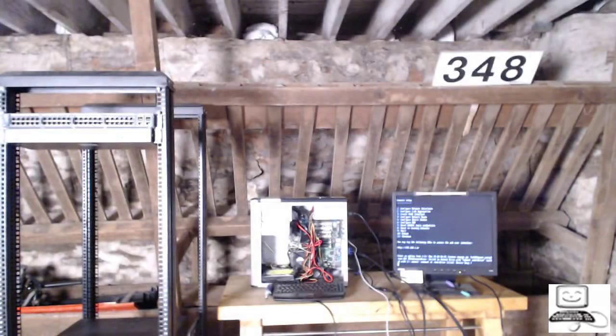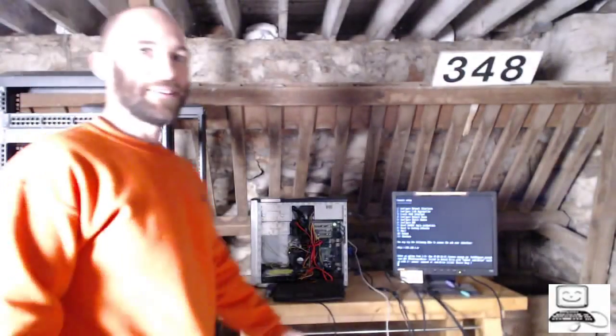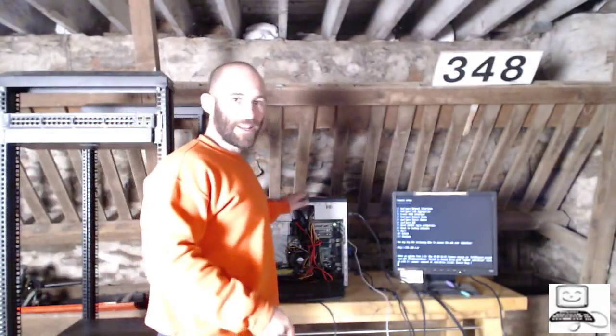So with that, let's go over to my little workbench so I can give you an idea of what FreeNAS looks like when you actually install it. So I'm over here at my crappy little workbench with my computer.